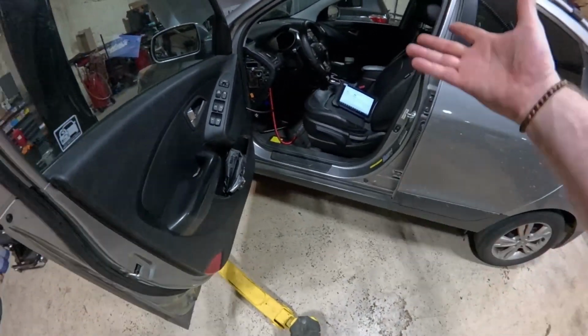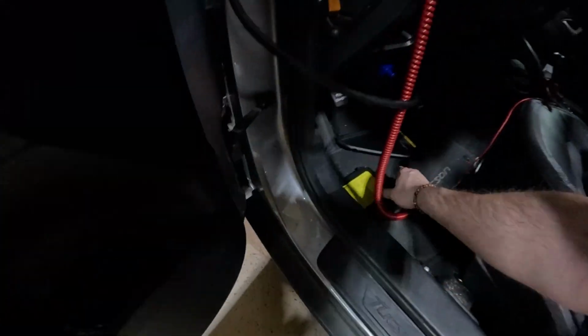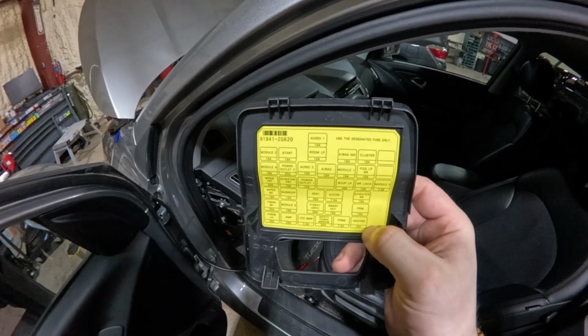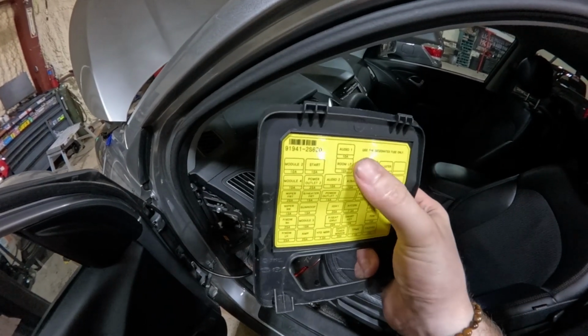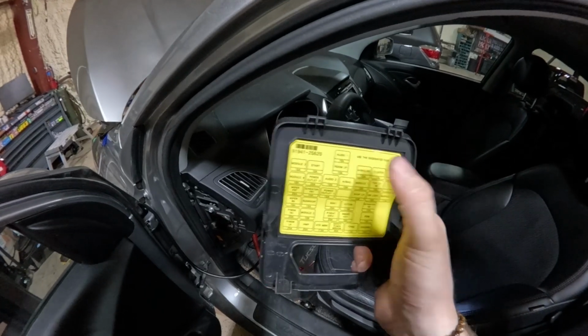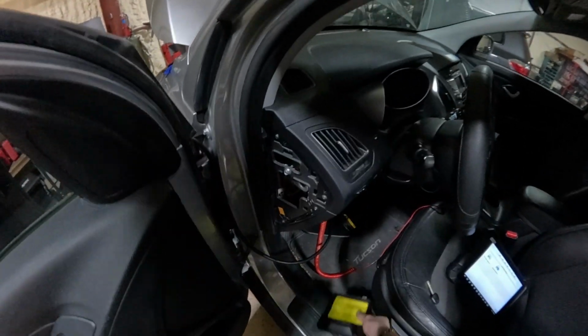So what's the first thing I did? Look for the fuse. I'm sure you guys can pause that and try to read them all. None of these say DLC. None of these say cigarette lighter. Or maybe it says cigarette lighter, but it's not the cigarette lighter fuse. So what do?